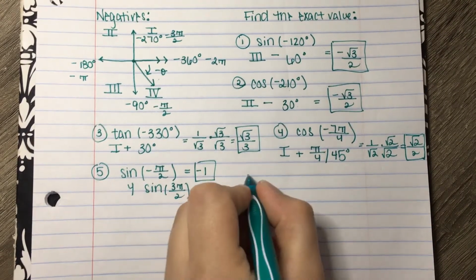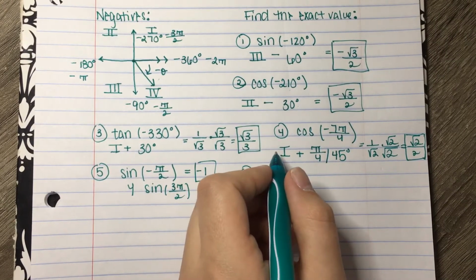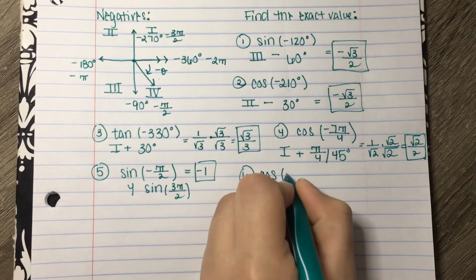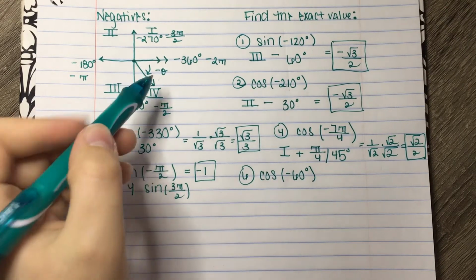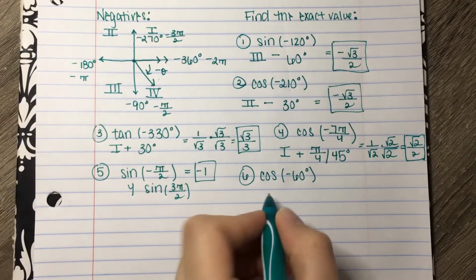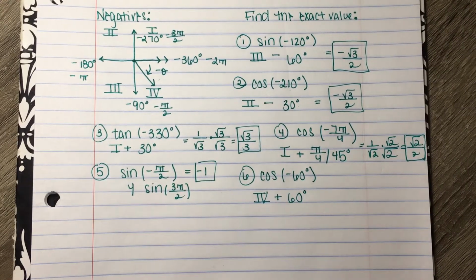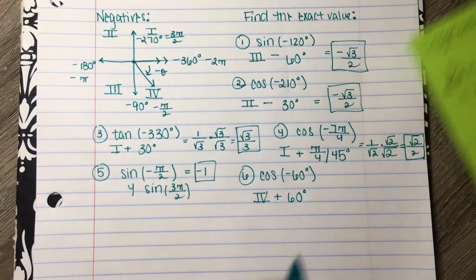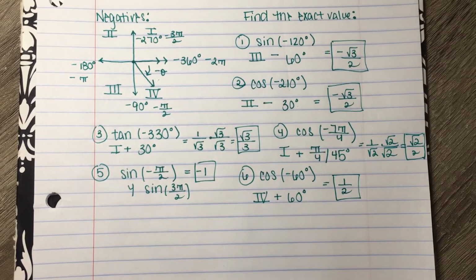All right, number 6 here. Let's do a degree one. We're going to do cosine of negative 60 degrees. All right, we open up downwards and we're not yet at negative 90 degrees, which means this angle lies in quadrant 4 where cosine is positive and it's 60 degrees away from that x-axis. So we're going to do cosine of 60 degrees, which is adjacent over hypotenuse, and we're going to keep it positive, and there's our answer for cosine of negative 60 degrees. It's positive 1/2.